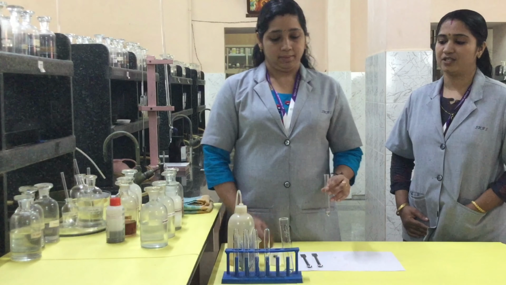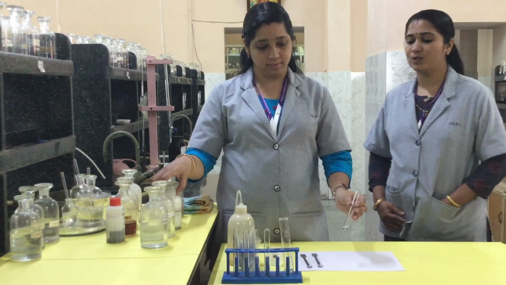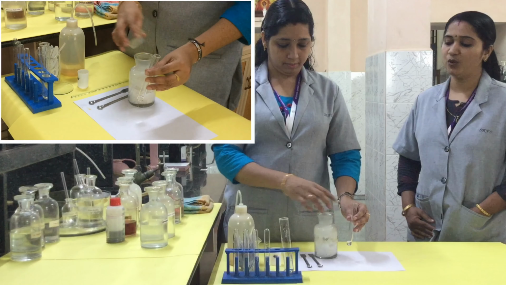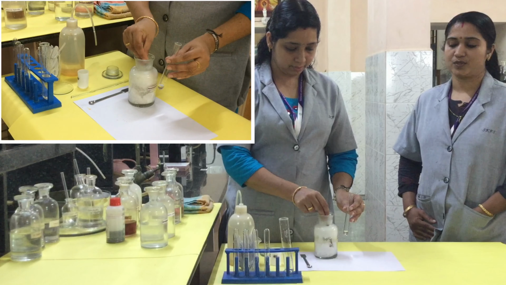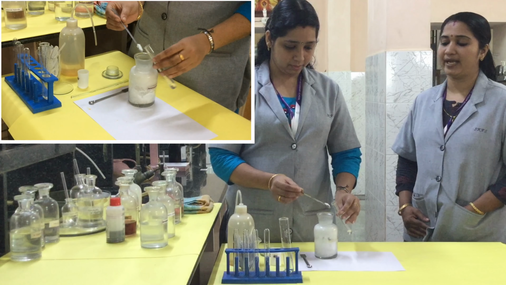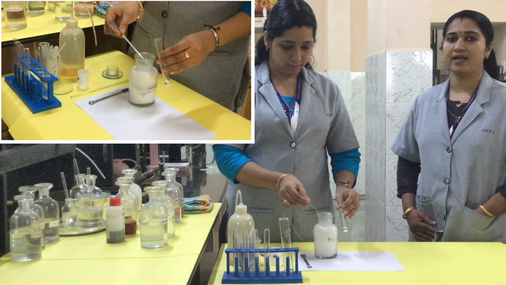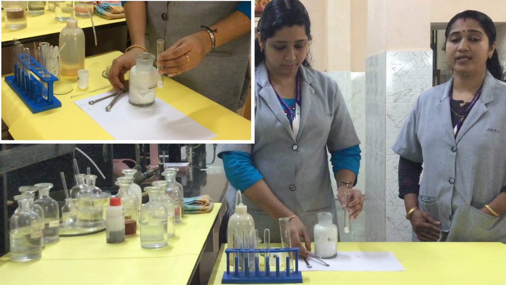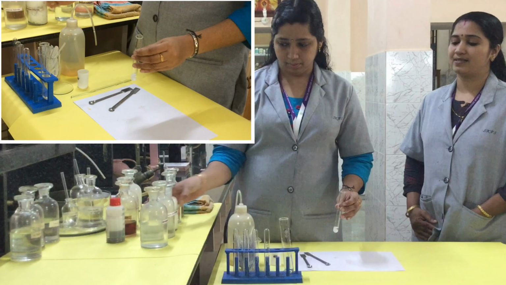For the group reagents, first of all, we have to take the salt solution in a test tube and add solid ammonium chloride. The group reagents in this experiment are ammonium chloride, ammonium hydroxide and ammonium hydrogen phosphate. First we add solid ammonium chloride to the salt solution taken in a test tube and make it saturated.